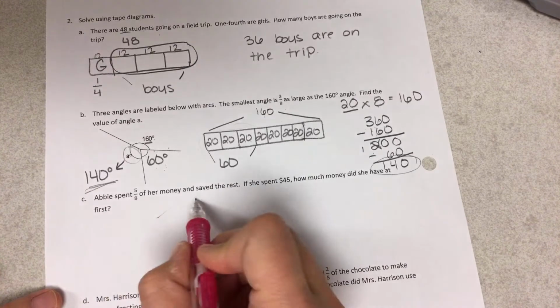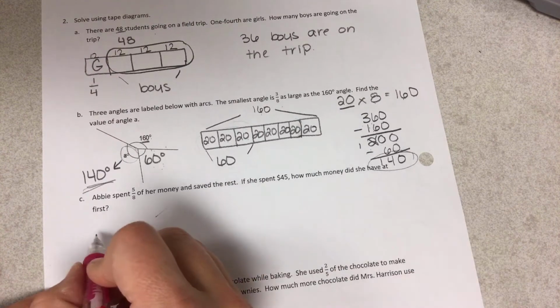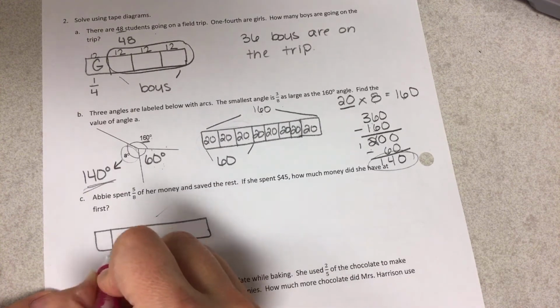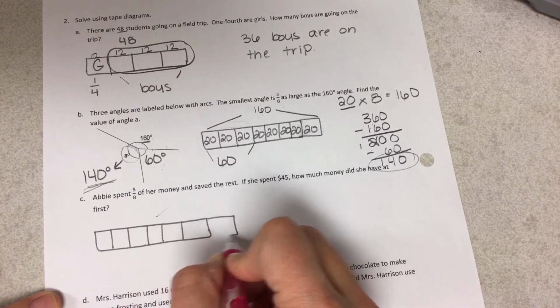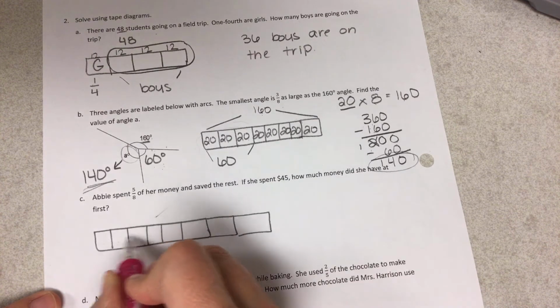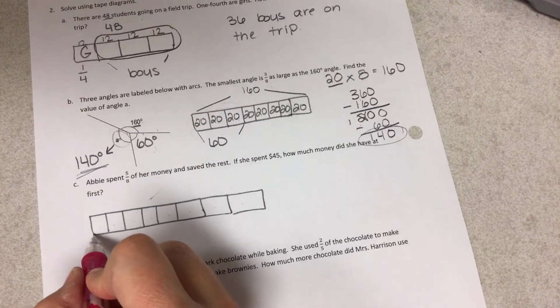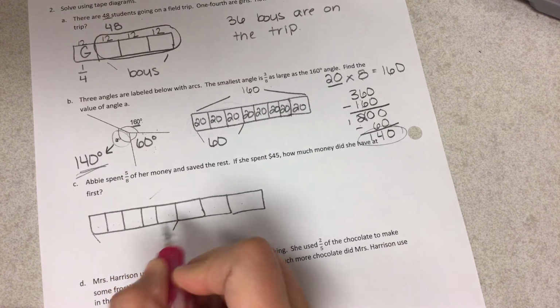Abby spent 5/8 of her money and saved the rest. If she spent $45, how much money did she have at first? So, one, two, three, four, five, six, seven, 8. Okay, so she says she spent 5/8 of her money. So 1, 2, 3, 4, 5/8 of her money.